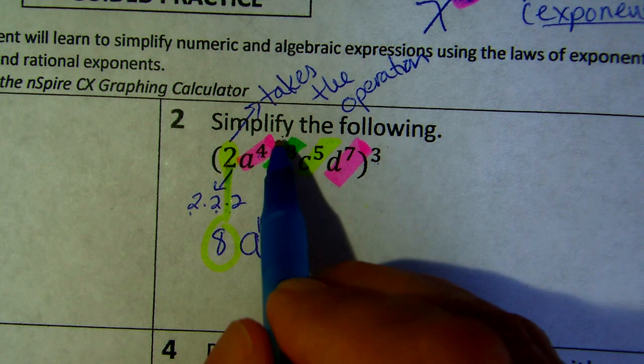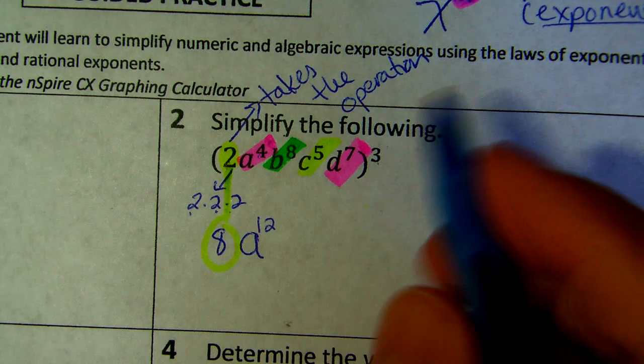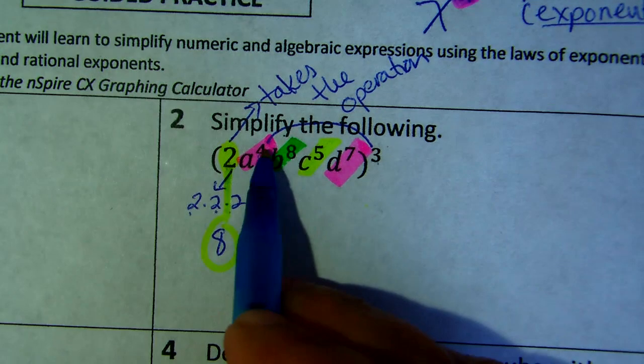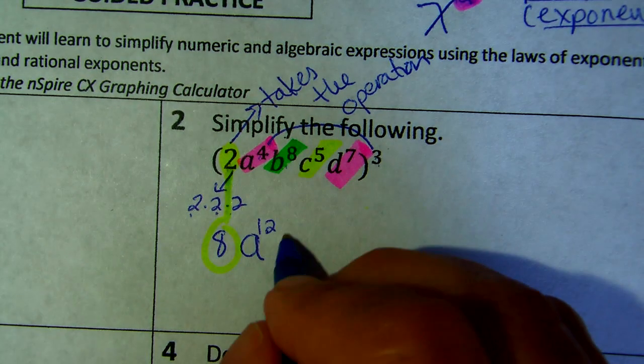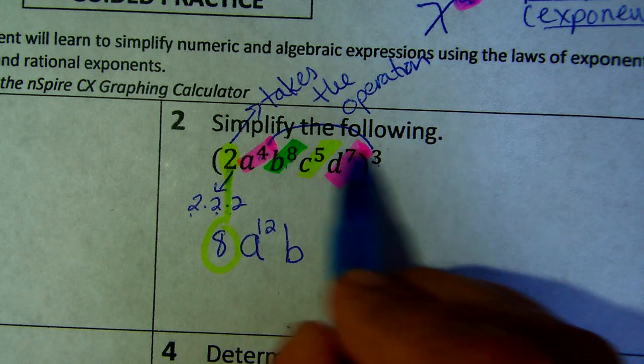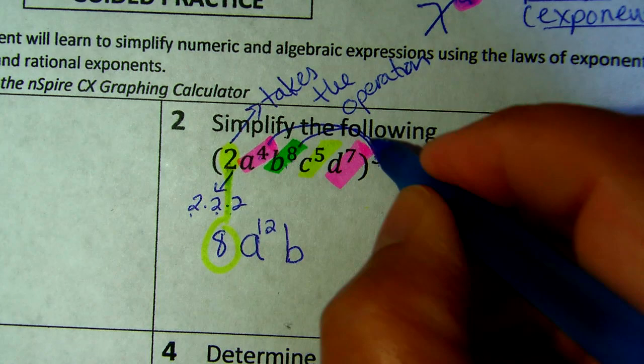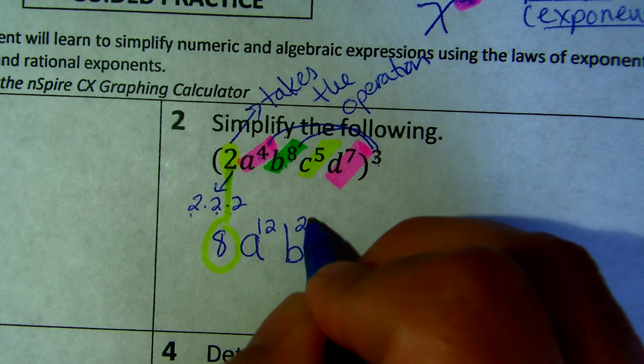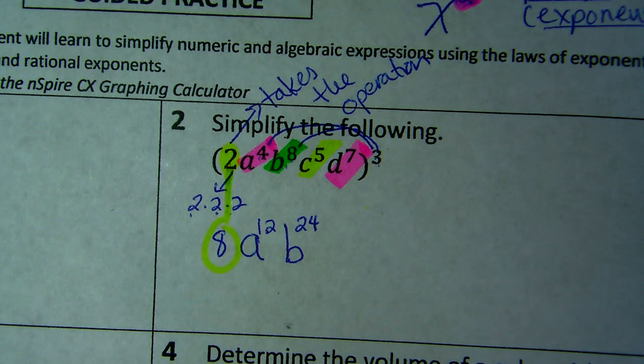I don't have room really to put the lines, but you can do that. 4 times 3, 12. With the b, 8 times 3 is 24. Is it? Yes, I think it is. Okay.